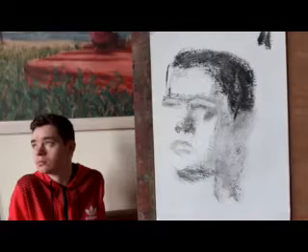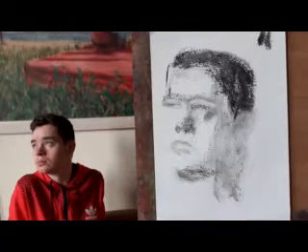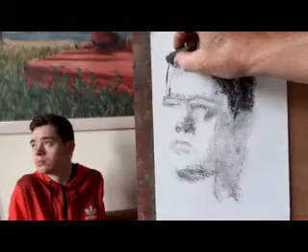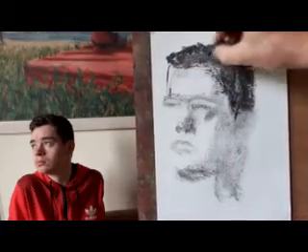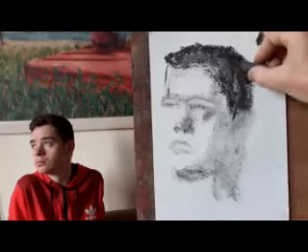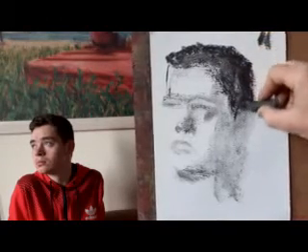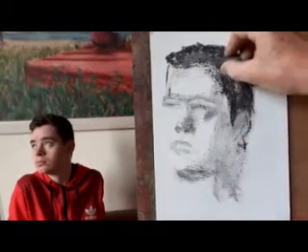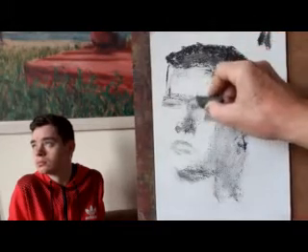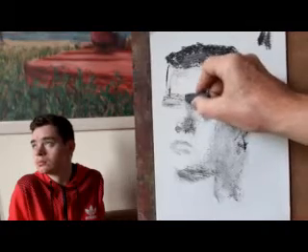So if you like this way of working, I would keep it up for as long as possible. You know, don't put in anything too definite. Just keep moving the shapes around. It helps to darken the hair, especially if your model has dark hair. But also, by darkening the hair, you can then start to get into features.